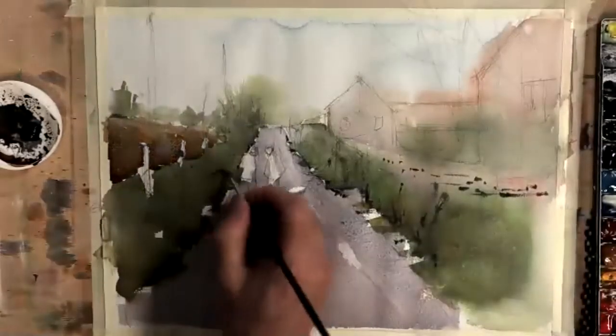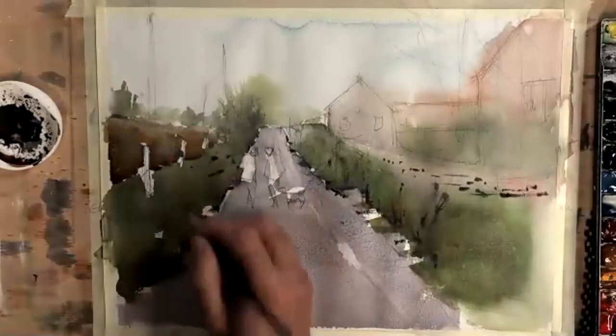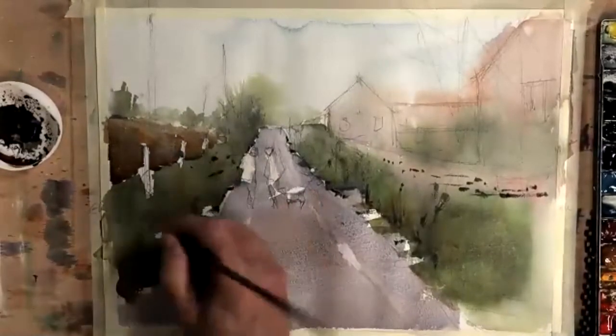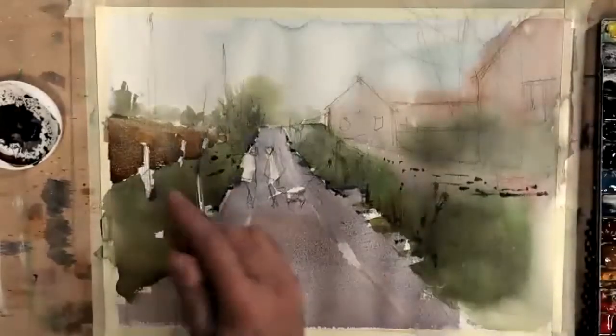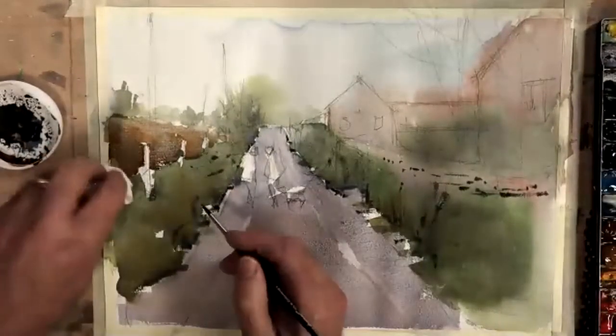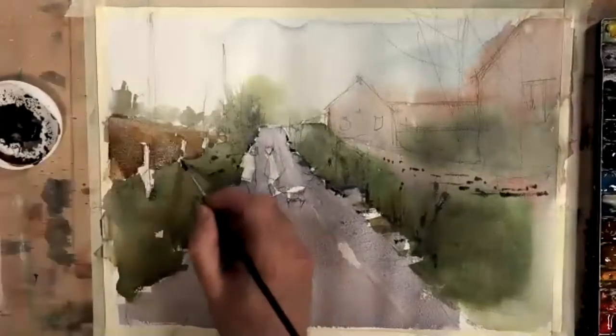I'm not going to do too much over here because I do see it as being shadowed off in a moment. Put a little bit of dark around the base of the posts, just drying off a little bit of wet paint there.